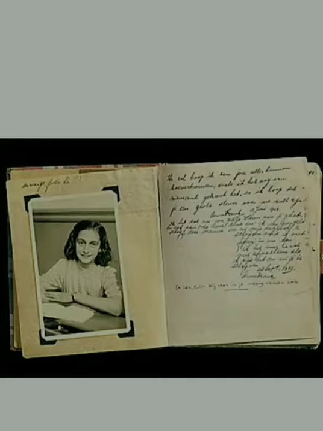Her first writing in the diary was, "I hope I'll be able to confide everything to you, as I have never been able to confide in anyone, and I hope you will be a great source of comfort and support to me."